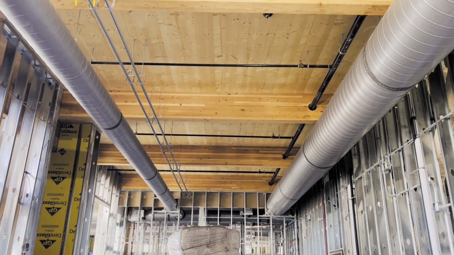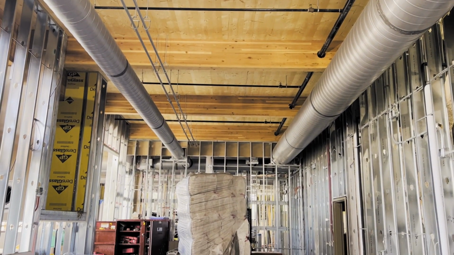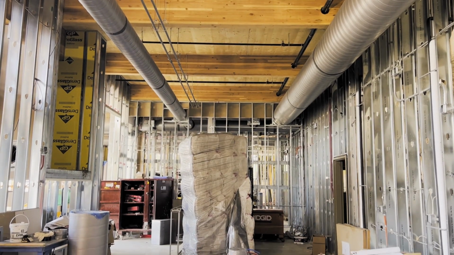The second thing that we can gain by minimizing the number of penetrations is minimizing the work that's required to be done on the coordination side as well as in the fabrication facility of the mass timber. And this really leads into our second main topic of the day, which is unit price.